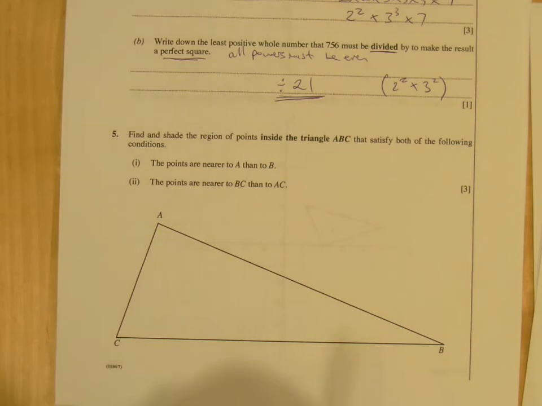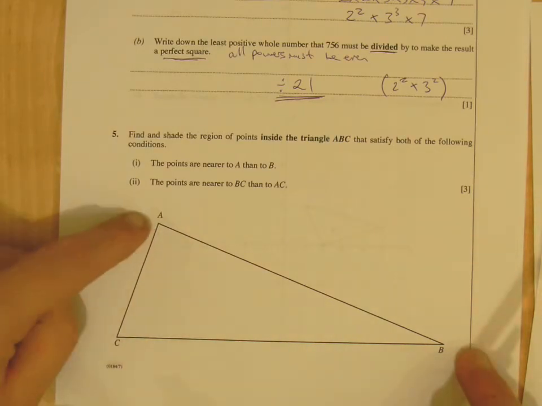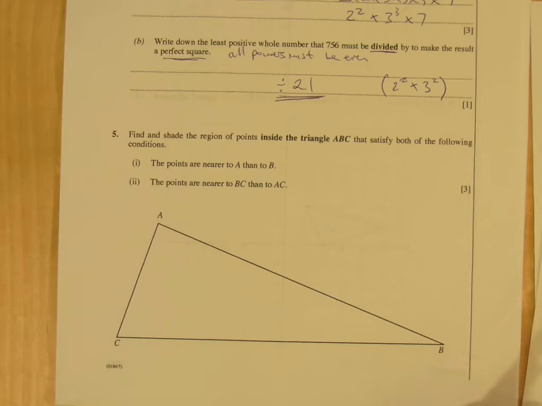Right, question 5, it says find and shade the region of points inside the triangle ABC which satisfy both of the following conditions. Points are nearer to A than to B. So when they're comparing 2 points, A and B, and you need to be nearer to one of them than the other, what you need is the perpendicular bisector, okay?